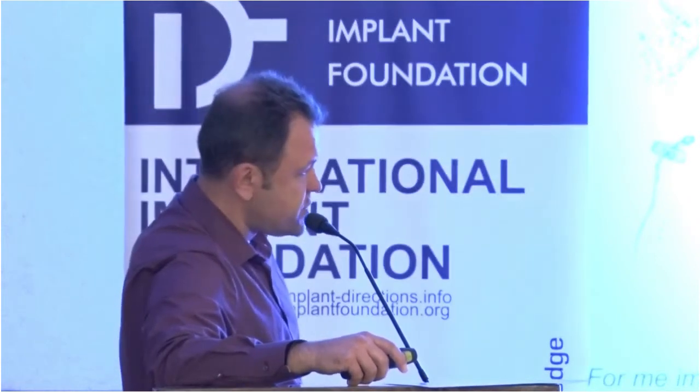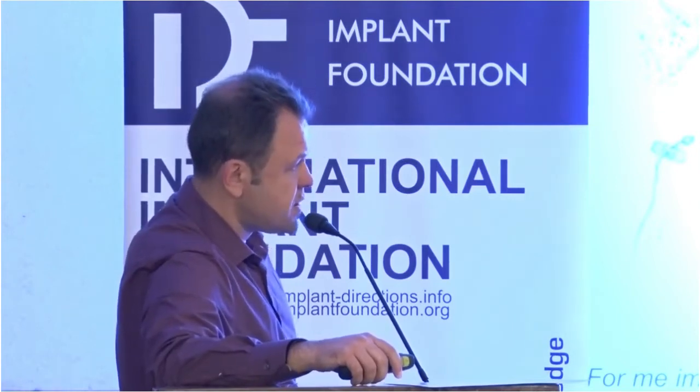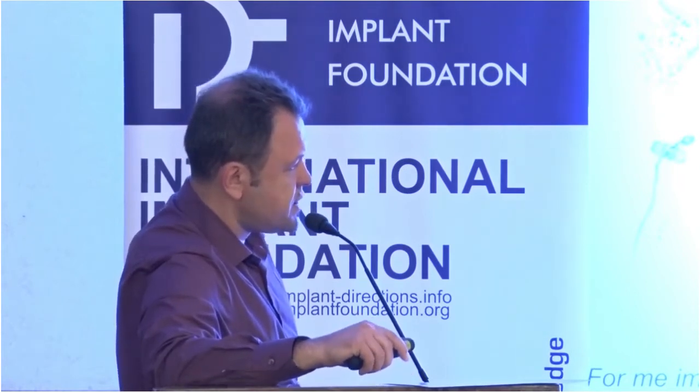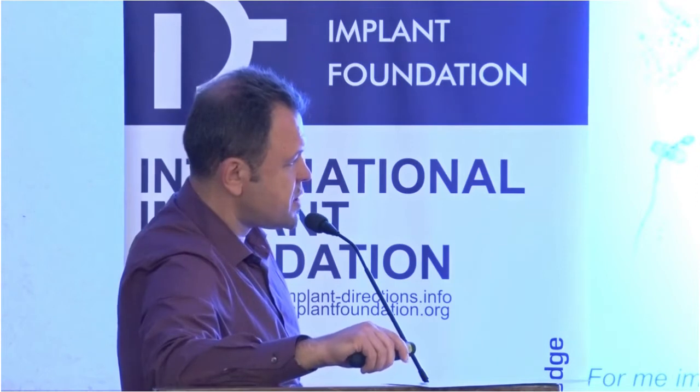Okay, this is something interesting. This is how many implants are placed in healed sites and how many implants are placed in extraction sockets. 52% of these more than 2,500 implants are placed, it's nearly half-half, as you can see. These are placed into healed bone. These implants are placed into the extraction sockets.